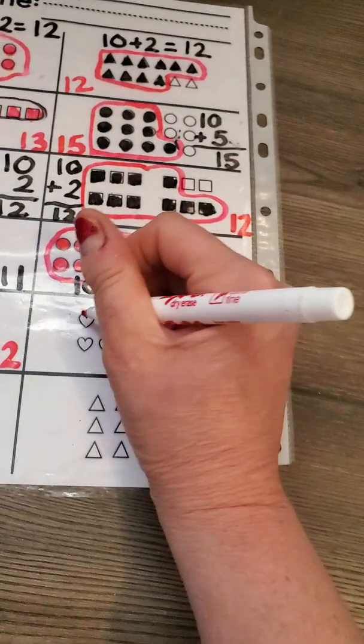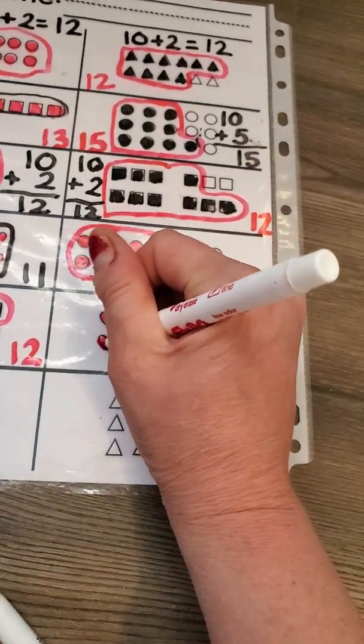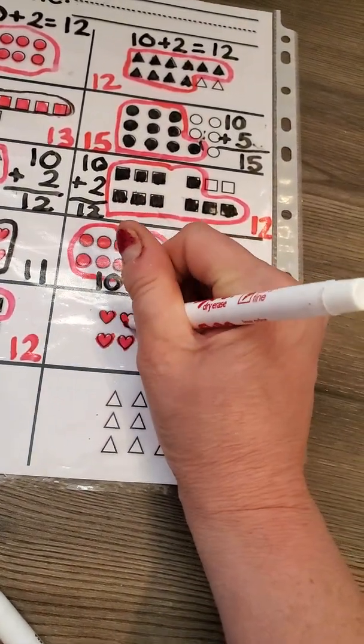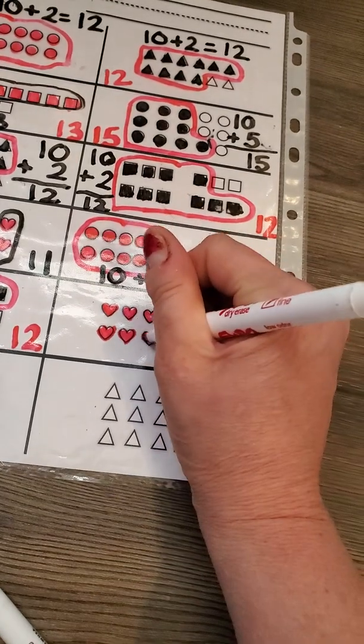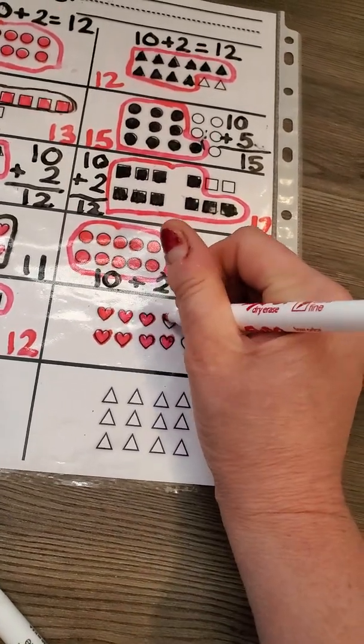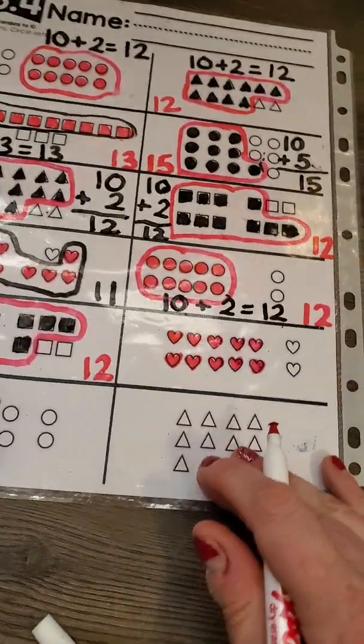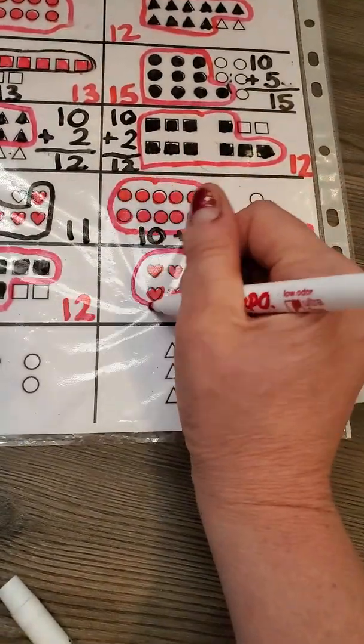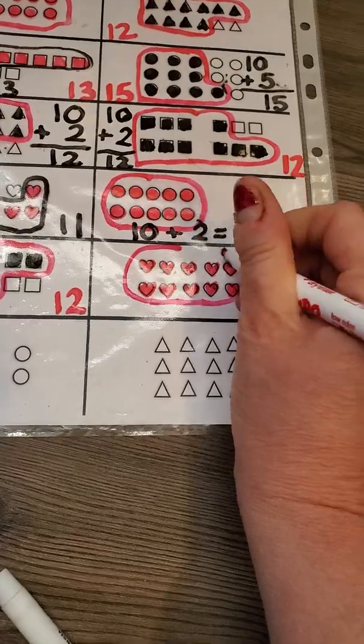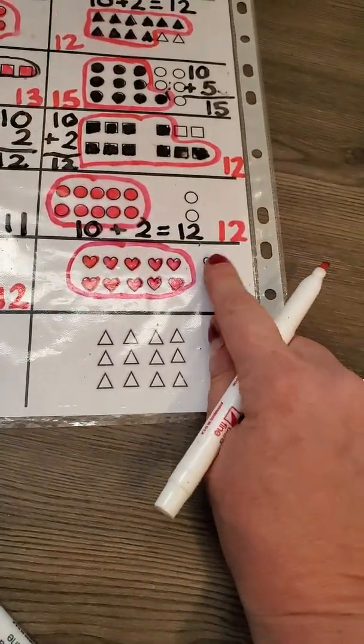Let's color those hearts. Let's get 10 of them. 1, 2, 3, 4, 5, 6, 7, 8, 9, 10. Oh my gosh, we got a whole group again. So I'm going to circle this whole group. That's easy. Holy mackerel. And we have 2 left over again.